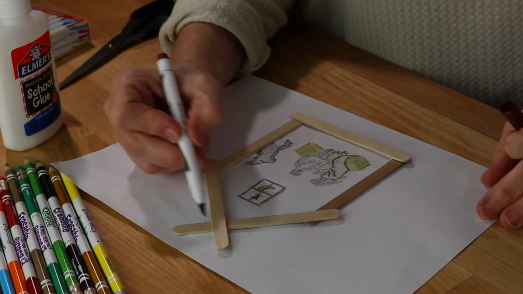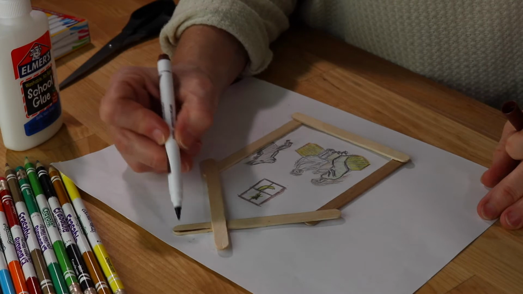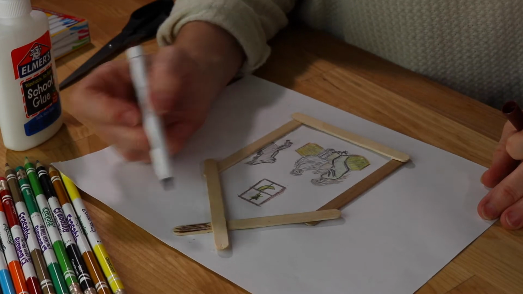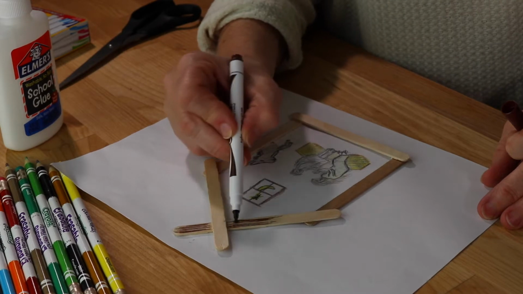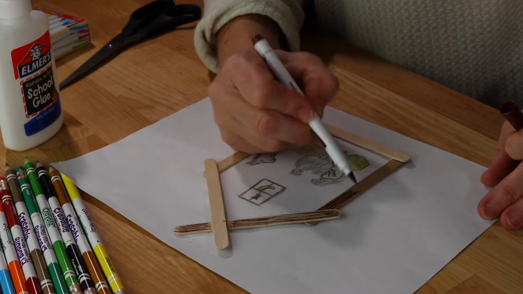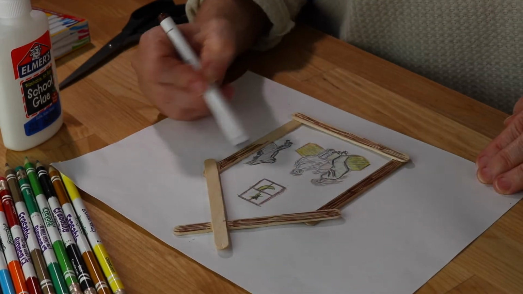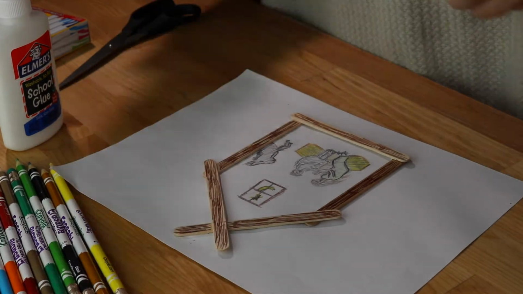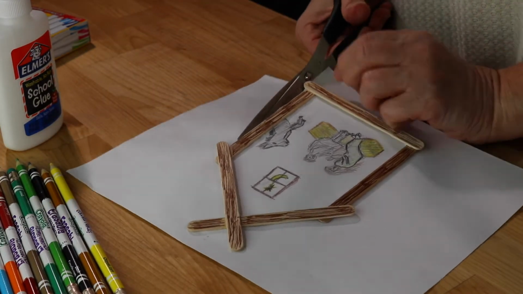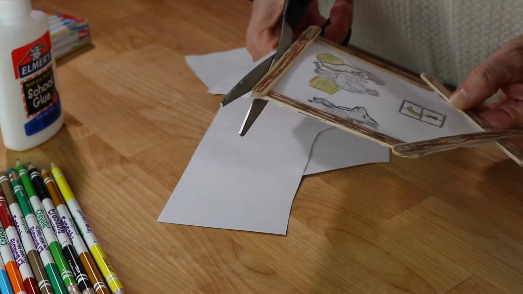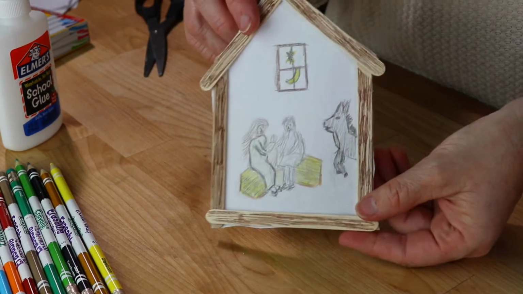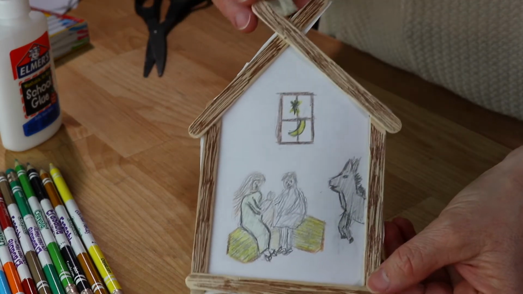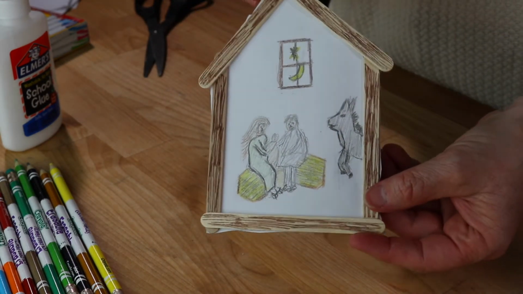I think I'll do mine with a marker, just some brown so it looks more stably, if that's a word. Alright, so that's it. We're finished. That's their activity for when Jesus was born.